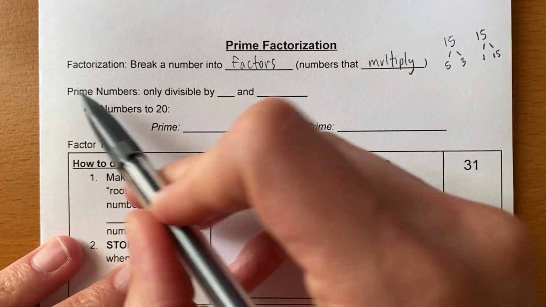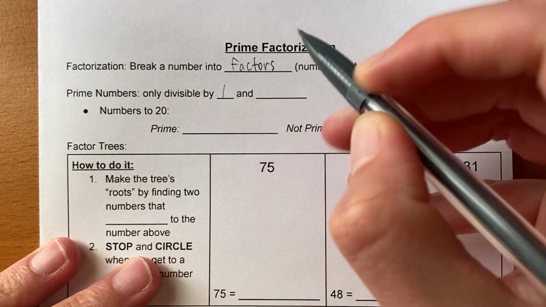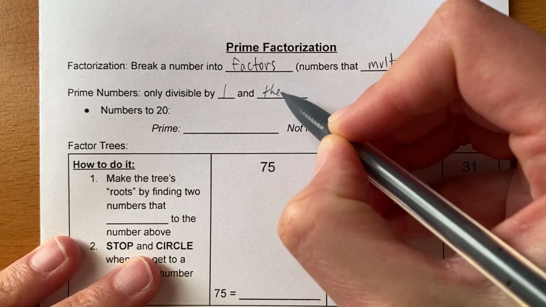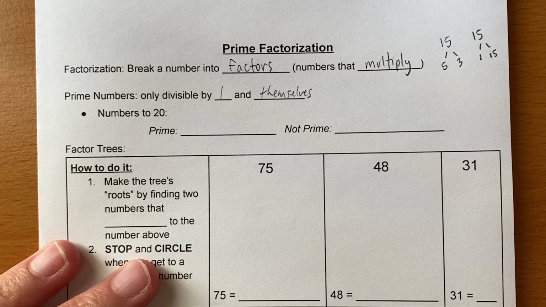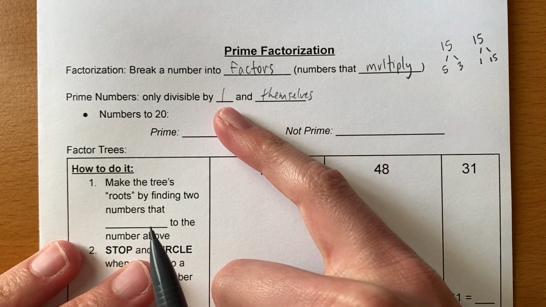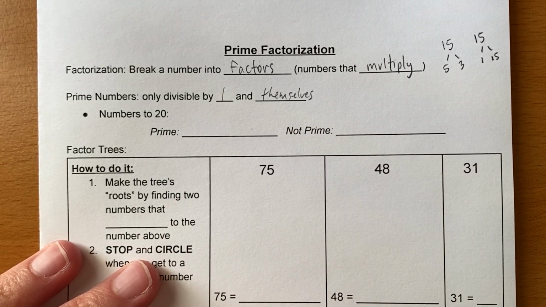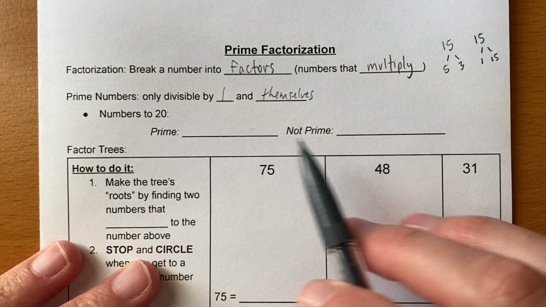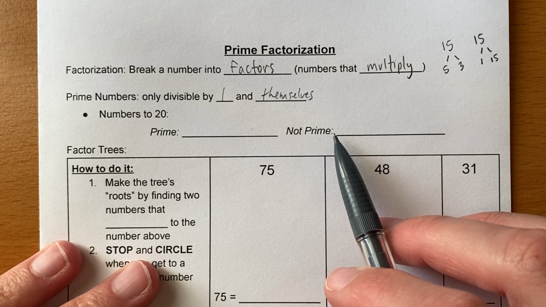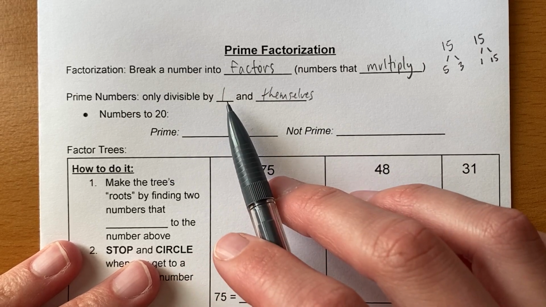Now, prime numbers are only divisible by 1 and themselves. What does that mean? For example, the number 5 is prime because it can't be divided by 2 or 3, only by 1 and by itself. So I'm going to list the numbers to 20 and we're going to decide if they're prime or not prime.